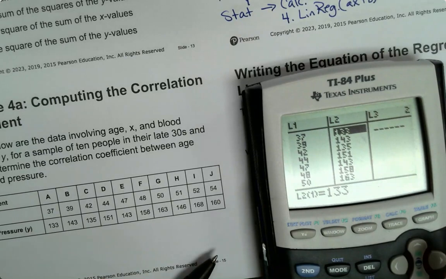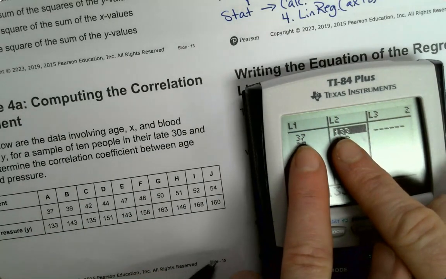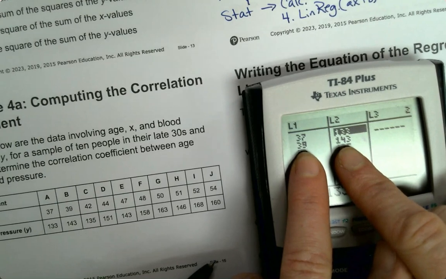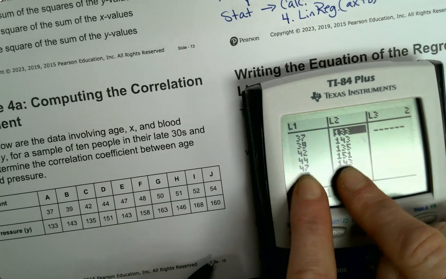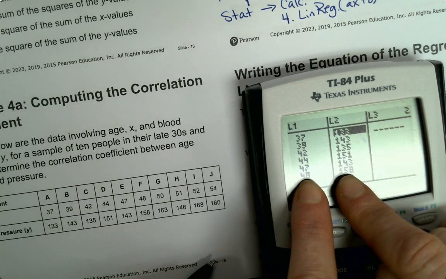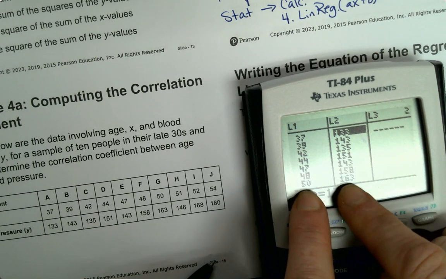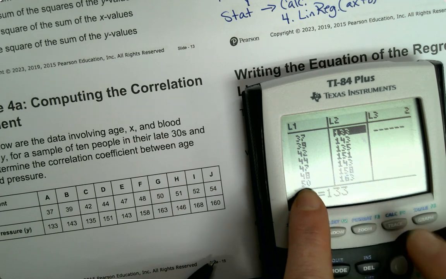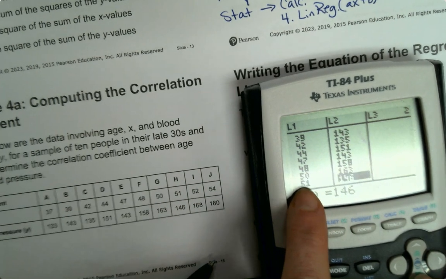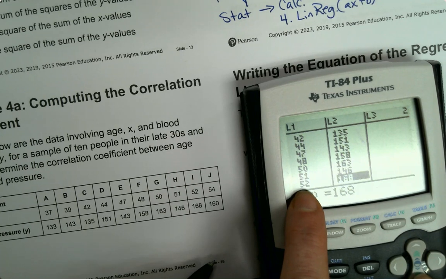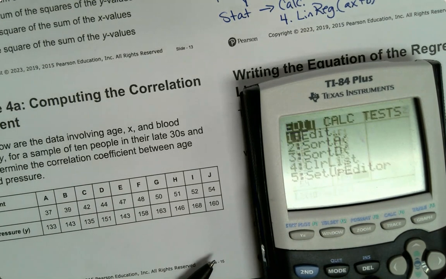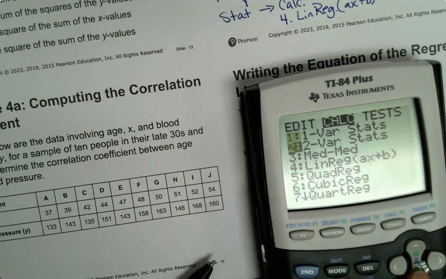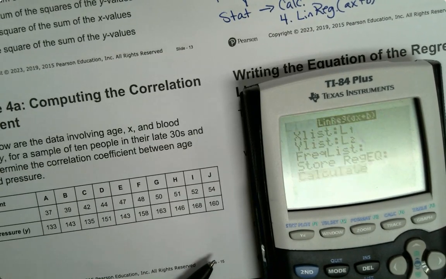Okay, now double check. We're going to go through 37, 133. 39, 143. 42, 135. 44, 151. 47, 143. 48, 158. 50, 163. 51, 146. 52, 168. 54, 160. Then I go stat, over to calc, down to linear regression.